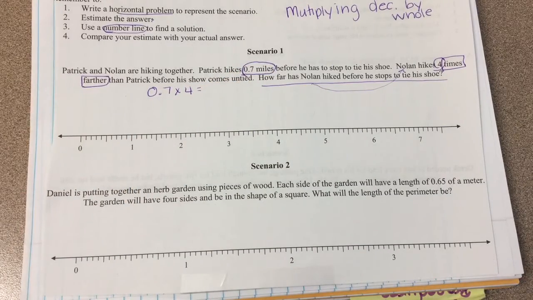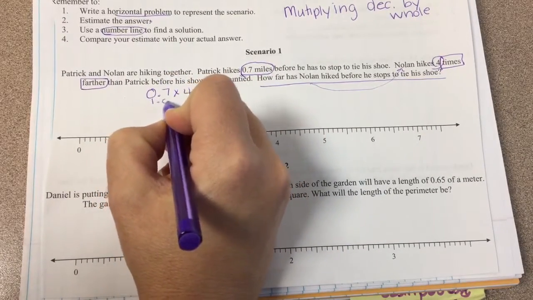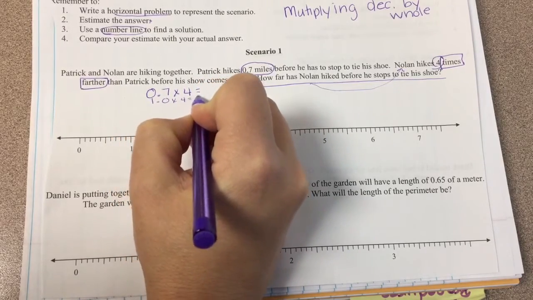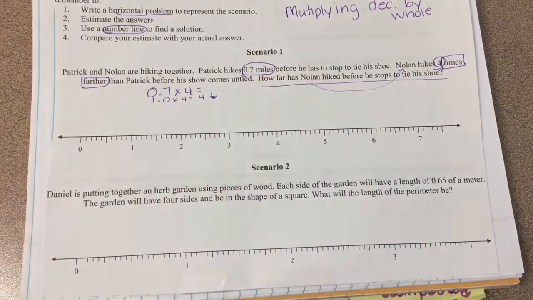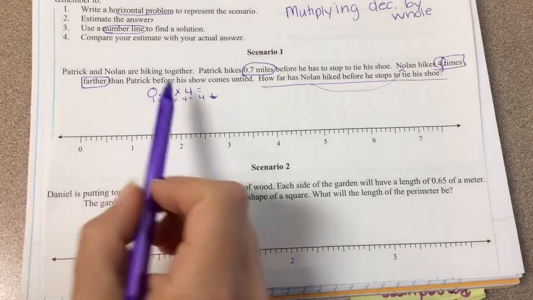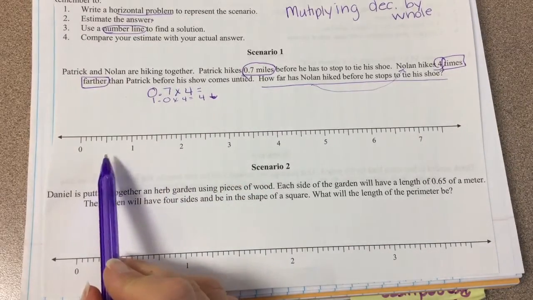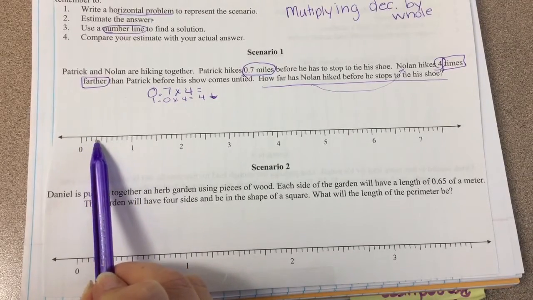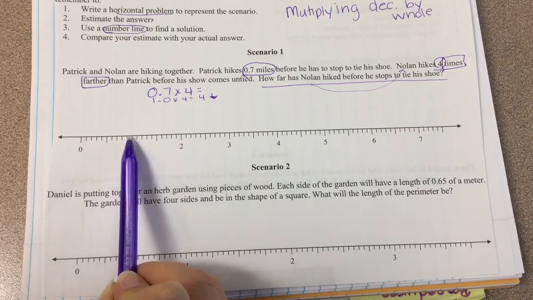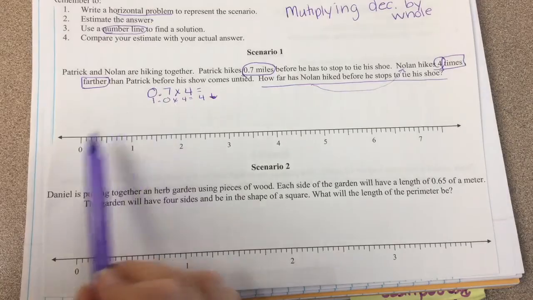okay, so I'm going to go 7/10. So I'm going to estimate that. So 7/10, I'm going to make that go up to a whole times 4. So I know my answer is going to be 4 or less because I rounded up. Okay, so I'm going to go to 7/10. I'm going to do that 4 times. So let's look at my number line. 0 to 1. What do I have in between? 1, 2, 3, 4, 5, 6, 7, 8, 9, 10. Okay, so it's split up into 10 tenths, 10 dimes, tenths in between.